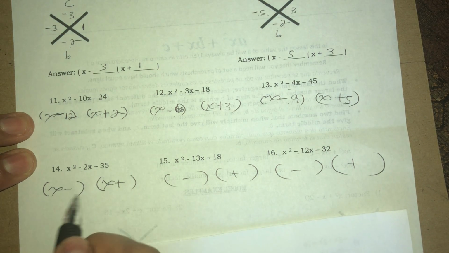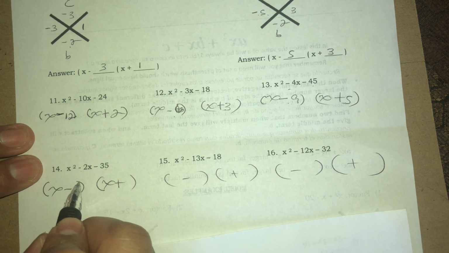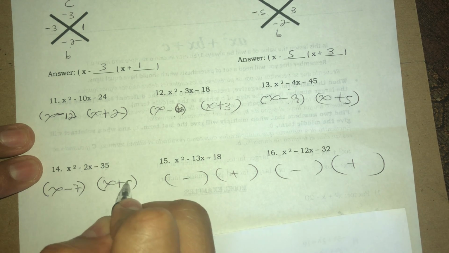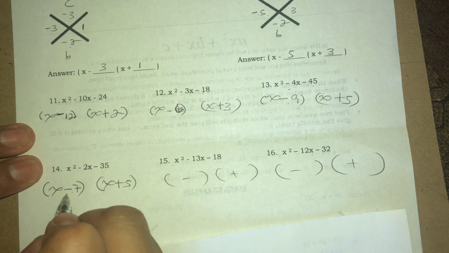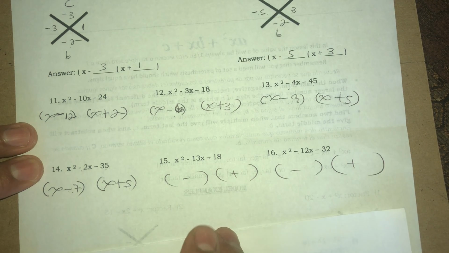X and x, 2 factors of 35 that when I subtract them will give me 2: 7 and 5. 7 times 5 is 35, 7 minus 5 is 2, and because this is negative, the larger has to be negative.